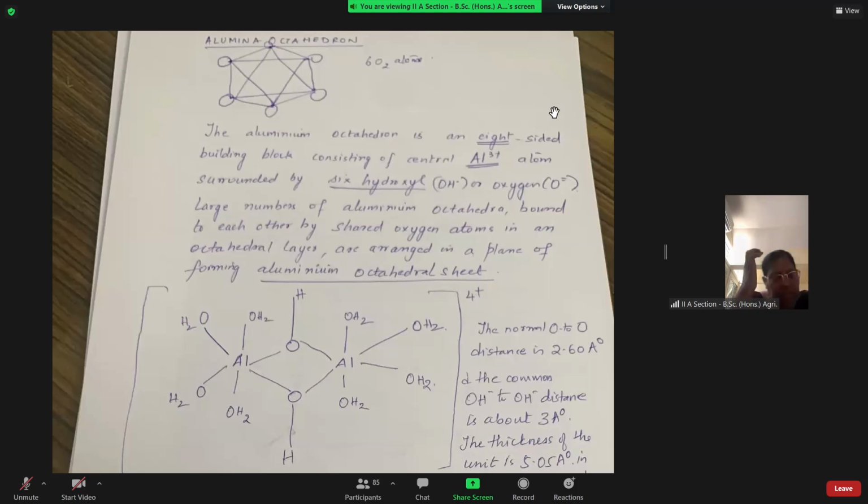And suppose this octahedral sheet is occupied by two aluminum atoms, it is referred to as a dioctahedral sheet. If the same sheet is occupied by magnesium atoms, then it is called a trioctahedral sheet.